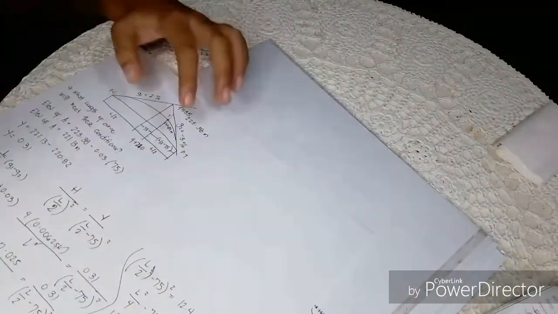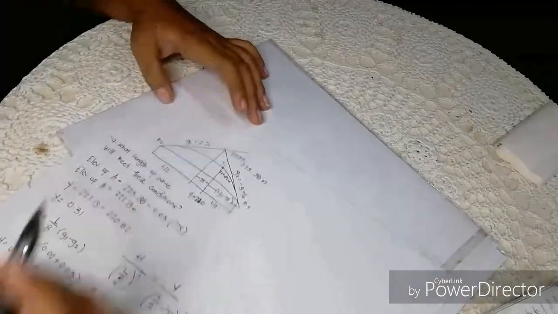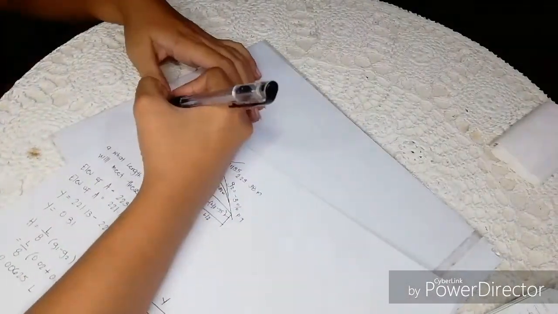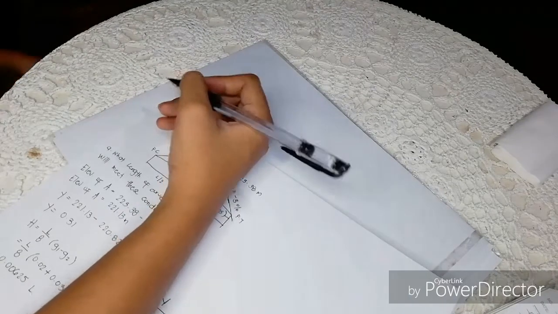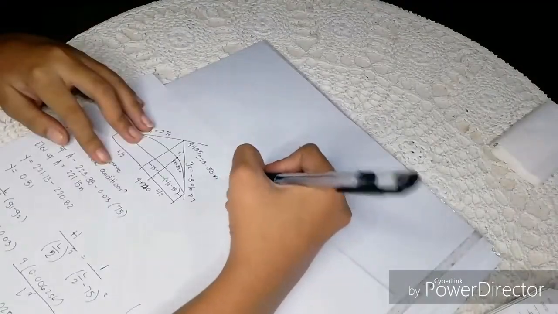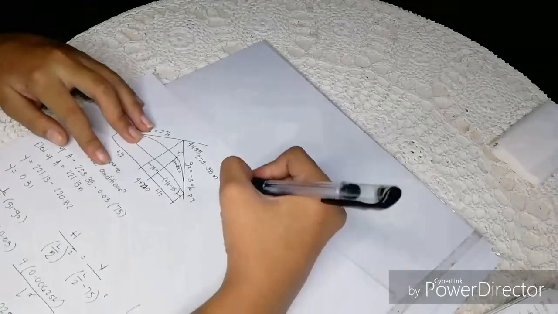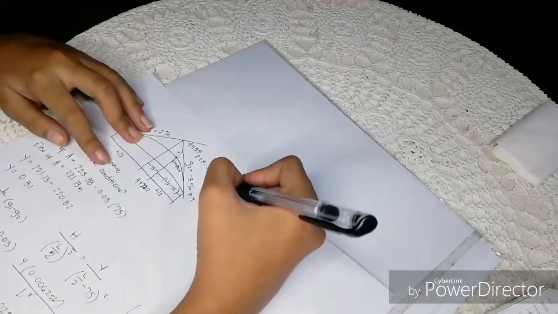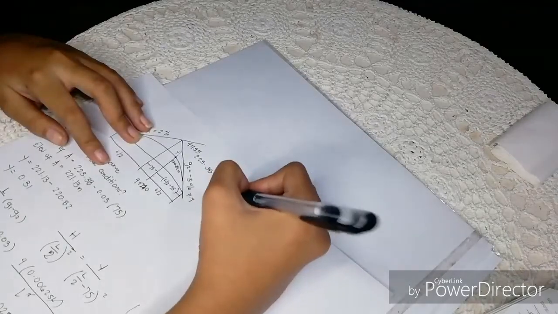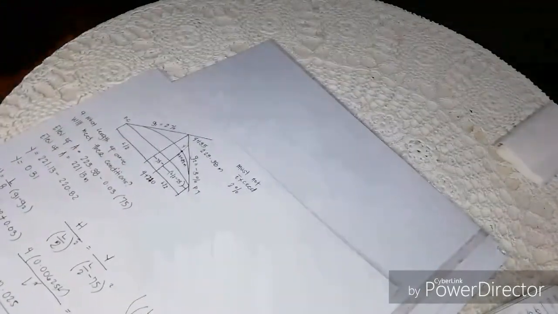Kanina pala, di ba sa question, may nabanggit na rate of change must not exceed 2%. Yun yung sinasabi.